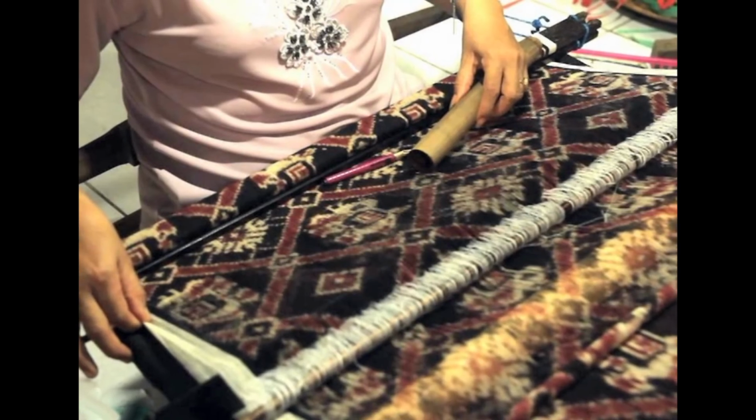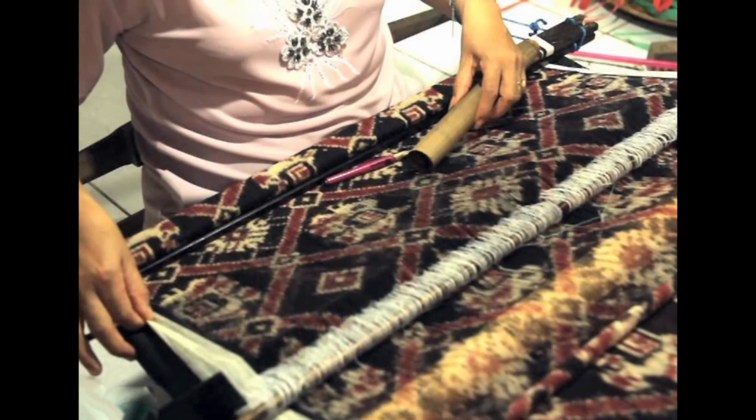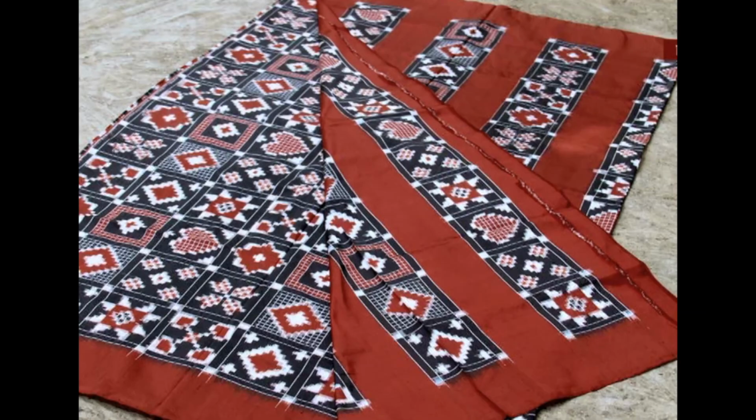Double ikkat textiles involve more skill than single ikkats. For these, the weaver dyes and bundles threads of weft according to the pattern. He then weaves the weft and warp to cross precisely so that colors match up and form the planned motif. These ikkats are rich in color.